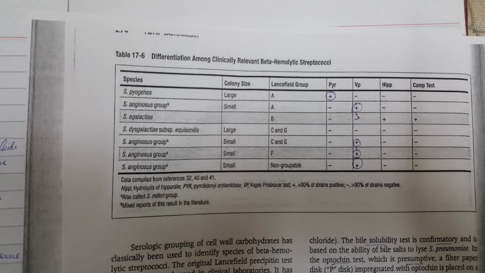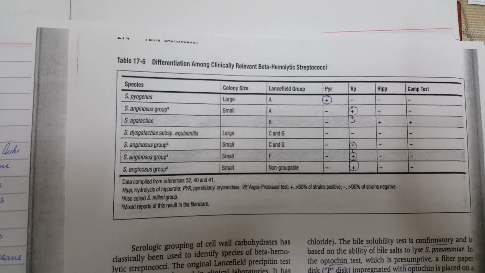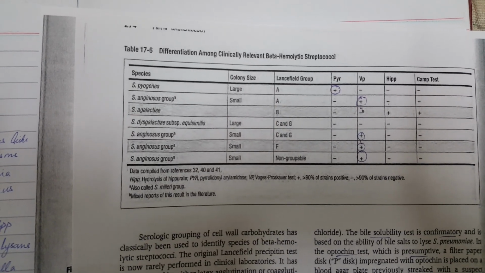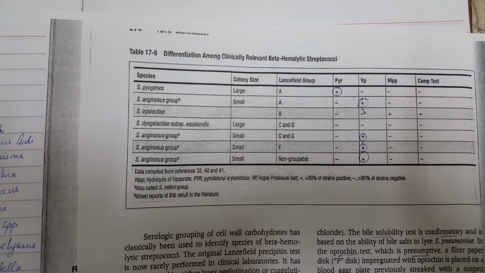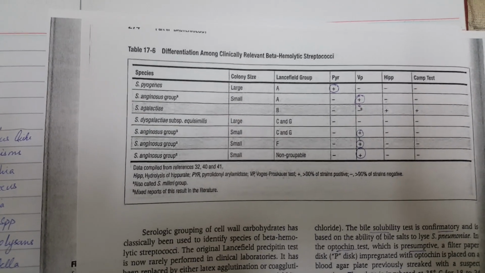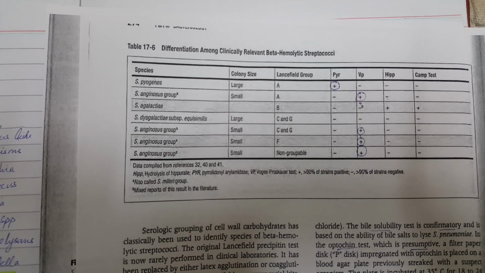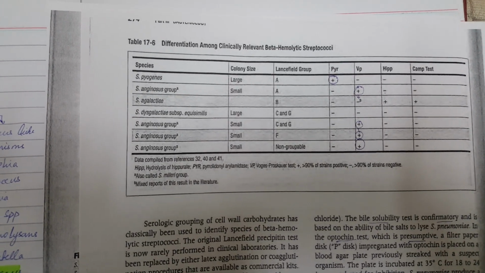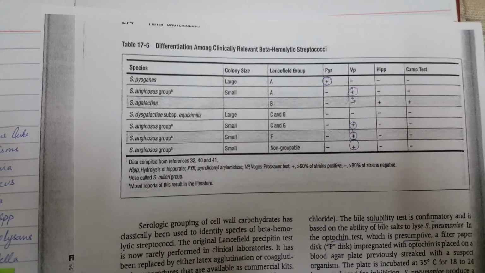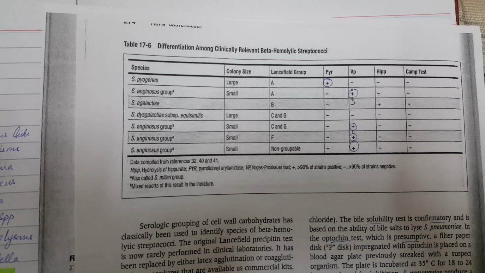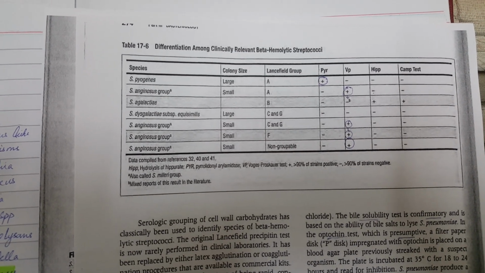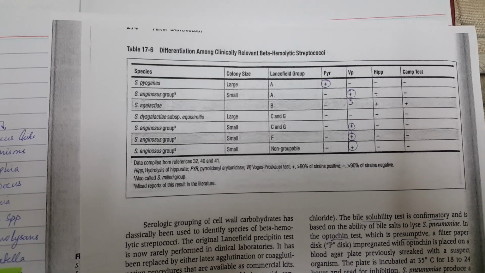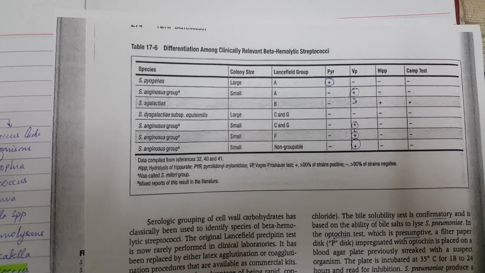This chart is for the differentiation of beta hemolytic streptococci. Streptococcus pyogenes, which has a large colony and is Lancefield group A, is the only PYR positive organism in this group. S. anginosus group, which is also part of Lancefield group A, is only positive for VP.